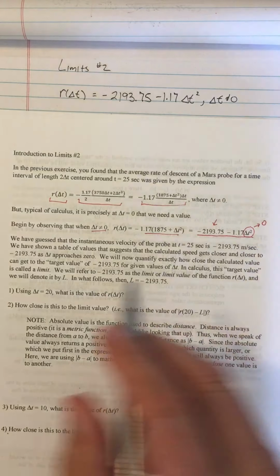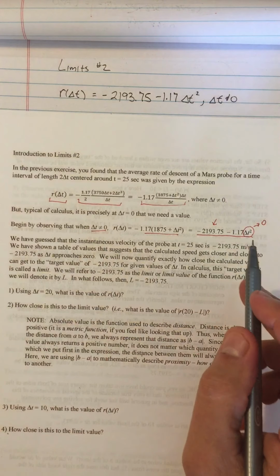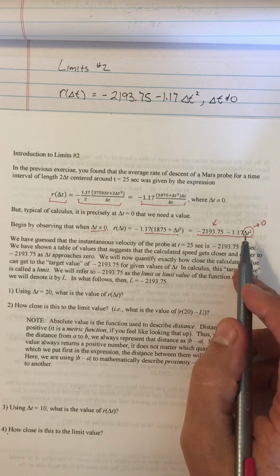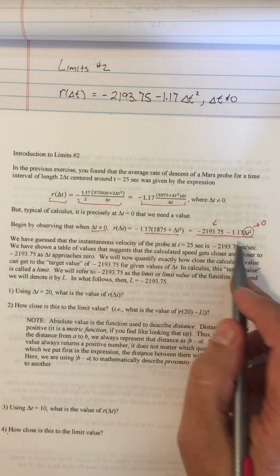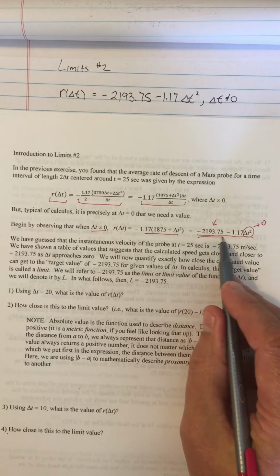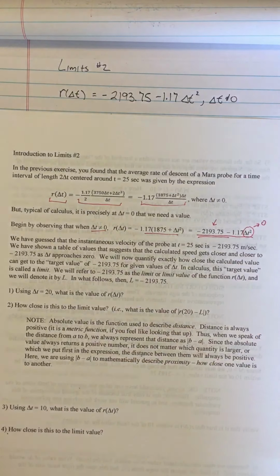Now we can't allow delta t to be equal to 0, but as delta t approaches 0, this term is going to get smaller and smaller, and all you're going to be left with is the negative 2193.75. How close can we get to that? The smallest positive real number, which doesn't exist. So in other words, we can get infinitesimally close, arbitrarily close. All right, so we're going to look a little bit at what that means.